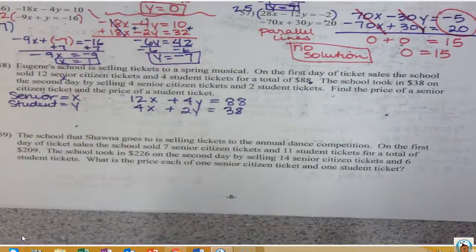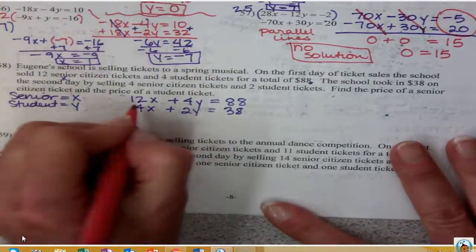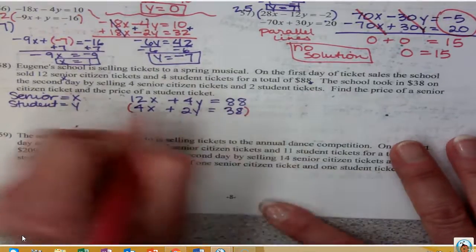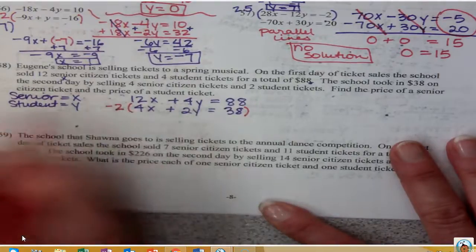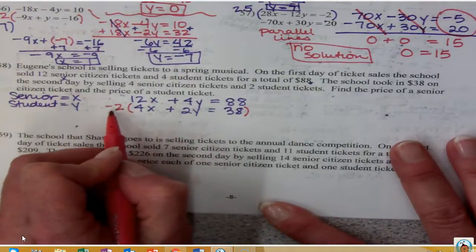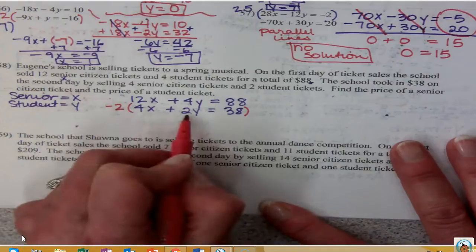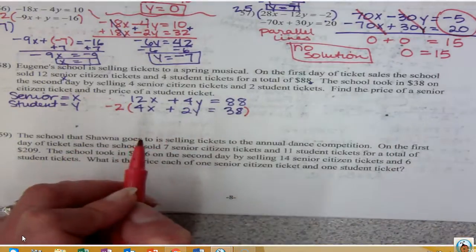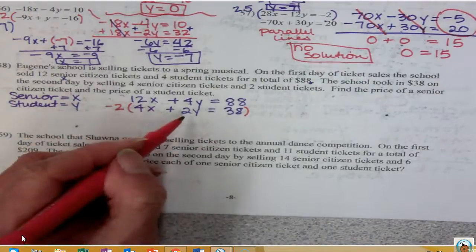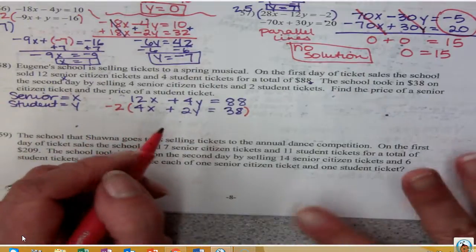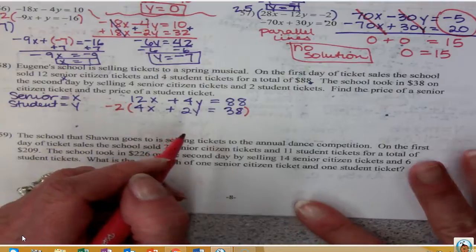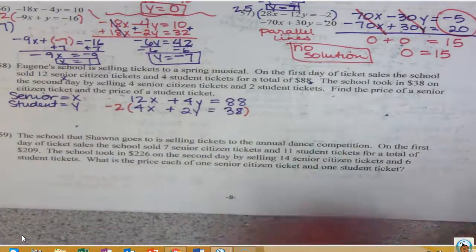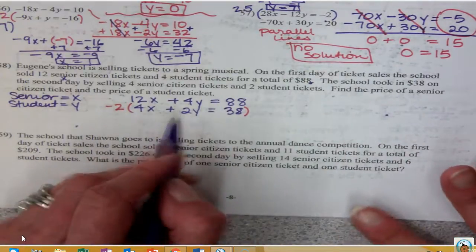Let's go ahead and multiply. I like to multiply by 2. I just think 2 is easy to work with. So let's multiply by -2, and I'm picking a negative because I not only have to change the number, because I want my number to be 4, but I also need to change the sign, because if I don't change the sign, when I add 4y plus 4y, I'm going to get 8y, and that's not going to eliminate, that's just going to add to it. So I need to make sure that I change my sign as well.